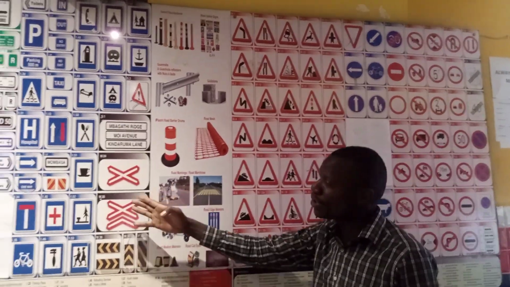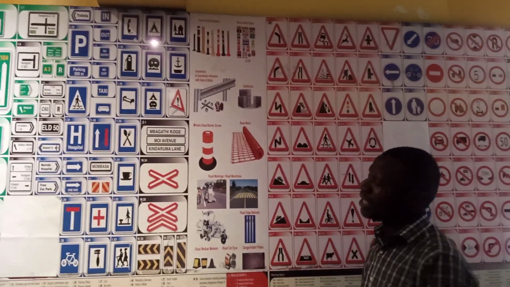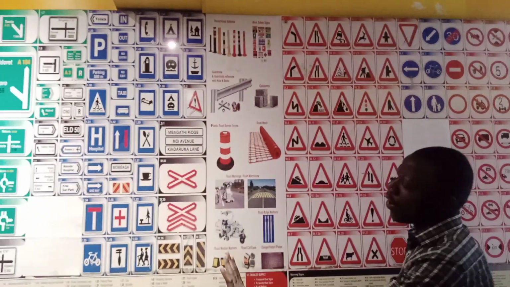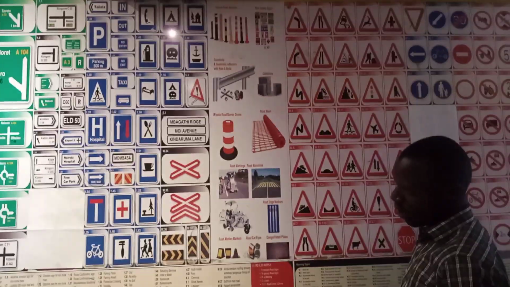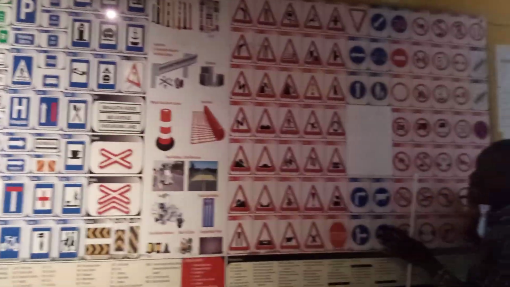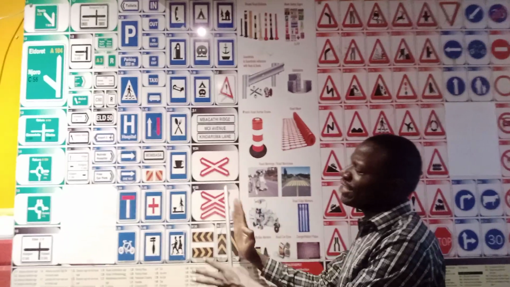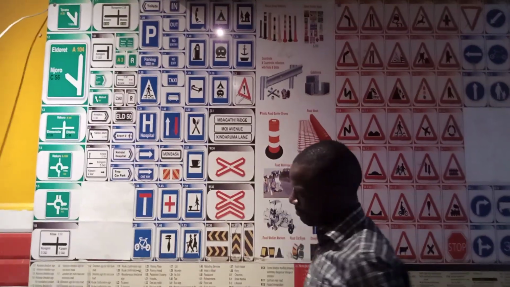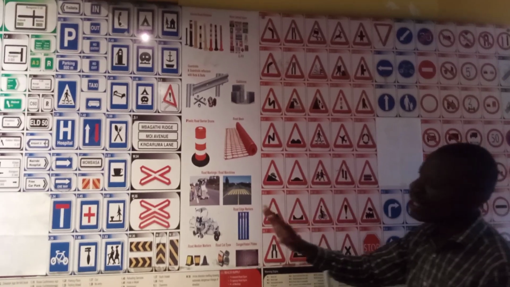Then we have the information signs. These don't attract any penalties or fines, but they only provide information. Only information. That's why they are called information signs, about the facilities which are available.